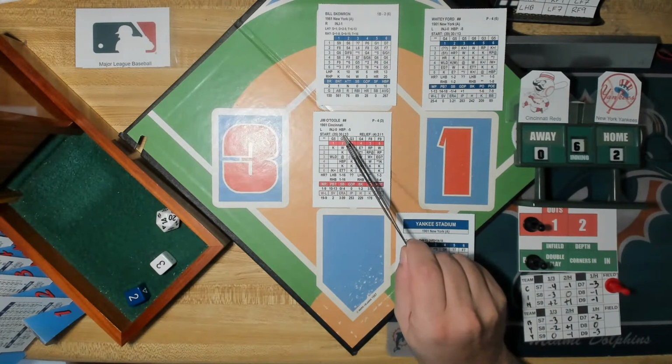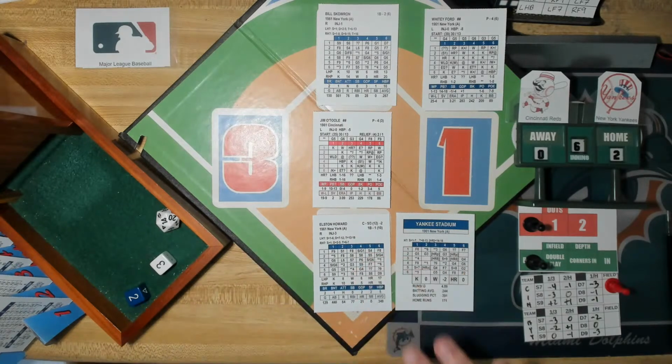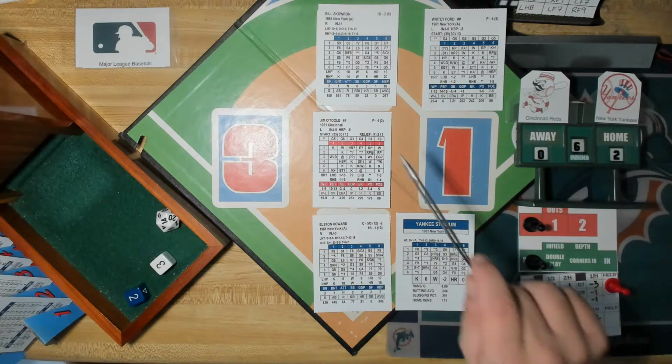O'Toole can pitch to 30 batters before fatigue, and he is getting there. He still has about 6 batters left before he tires. Next up for the Yankees will be Howard, and he is 0 for 1, but he did walk. Runner infield will stay back. Strategy rolls are still in effect.